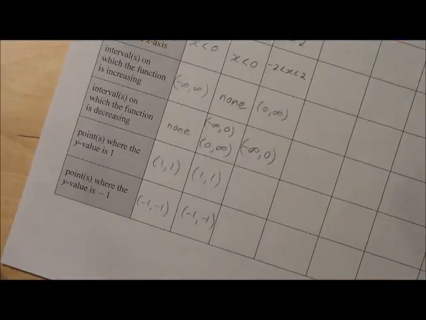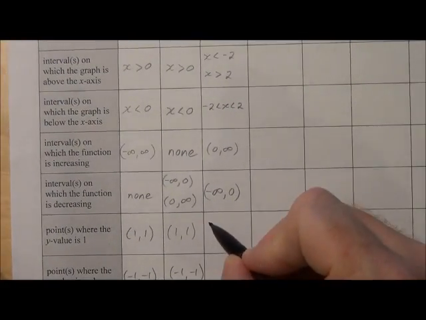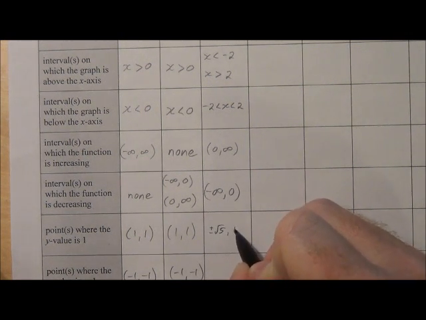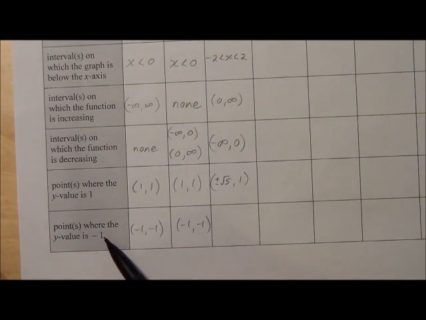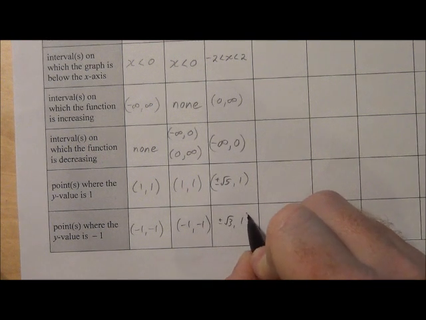So the points are where the y value is 1, positive or negative root 5 and 1, and where the y value is -1, positive or negative root 3 and 1.